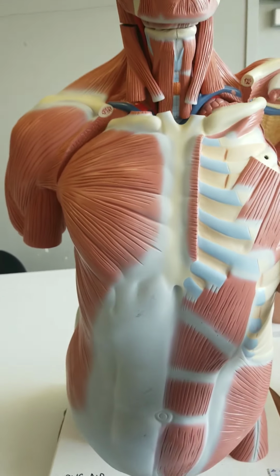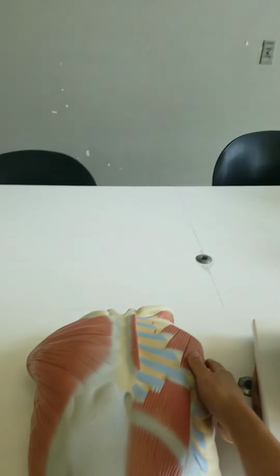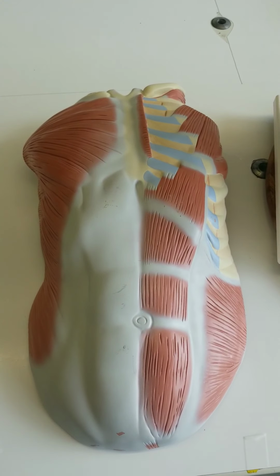And that, of course, goes here. All right, that is a quick primer on how we breathe and what muscles we use.